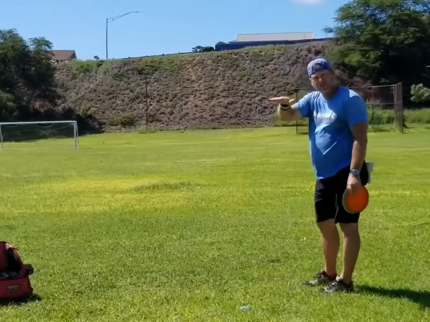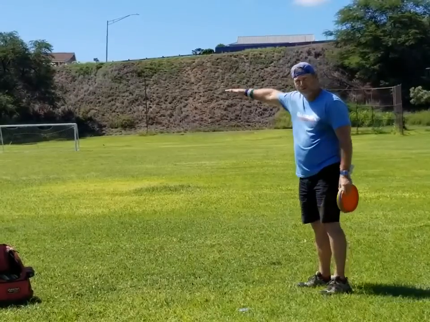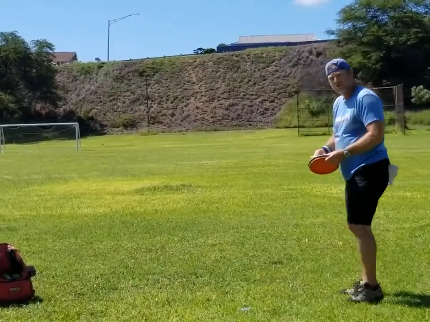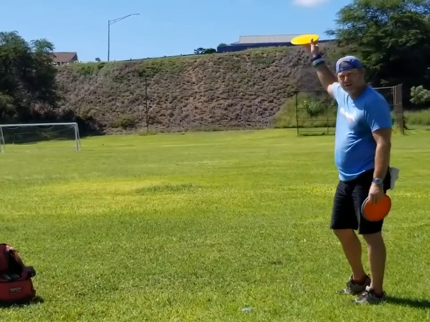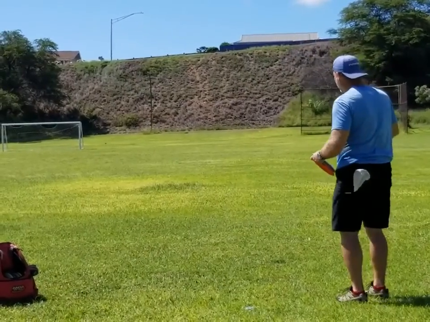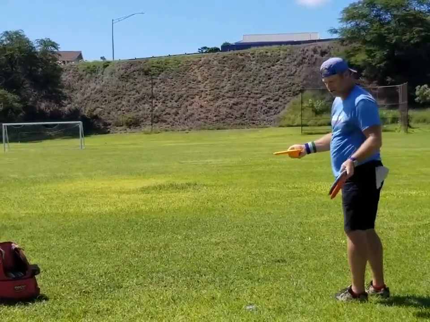See how the disc just stayed low, landed forward. So now I'll throw higher and get a different reaction.